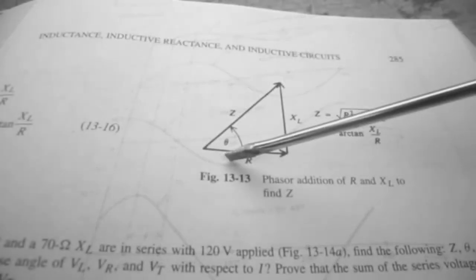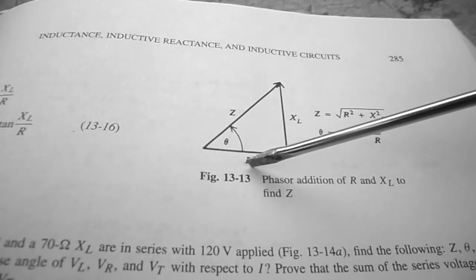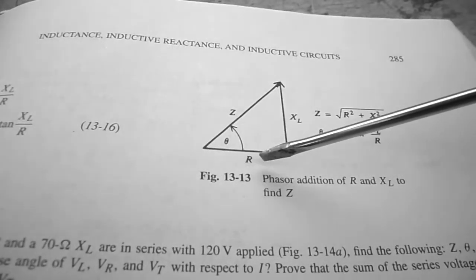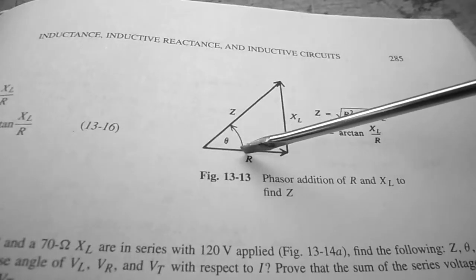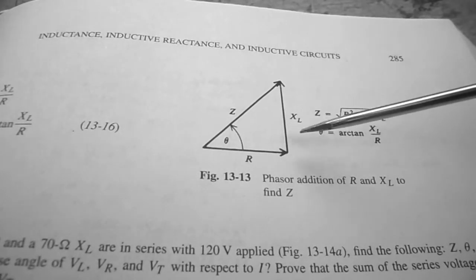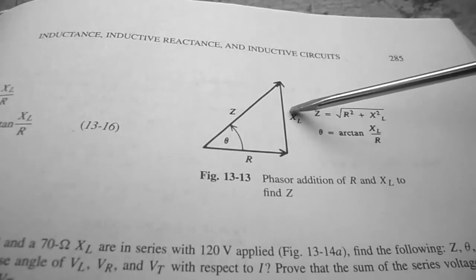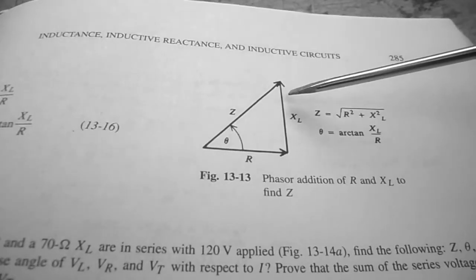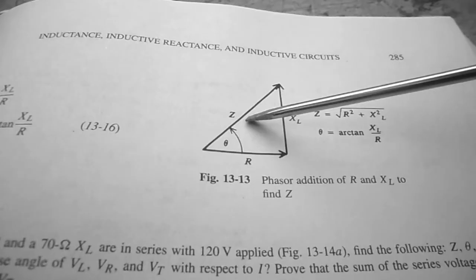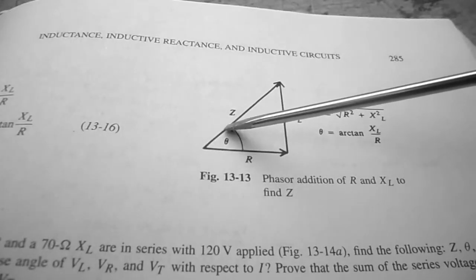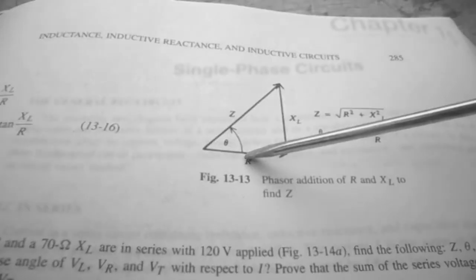Okay. Figure 13-13 shows us the phasor diagram for an RL circuit, and you can see R is at 0 degrees, XL is at 90 degrees, and Z, which is the AC resistance component of the entire circuit, is going to be at some angle to R.